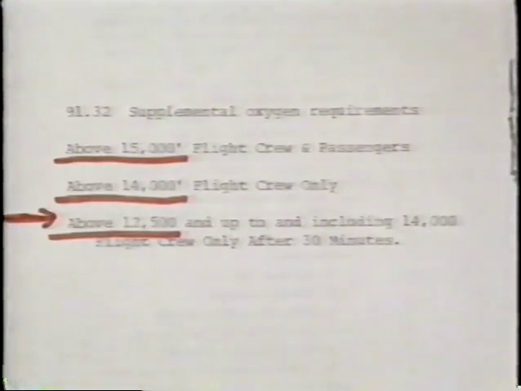Now, I'm going to turn on some slides here, and we're going to look at some slides that have to do with starting out with the oxygen rule. They always ask this on the test. They like to ask this.